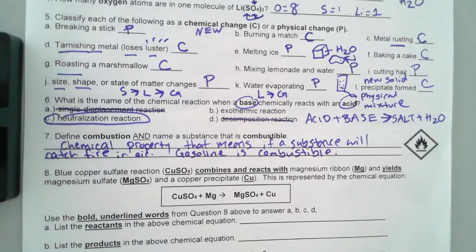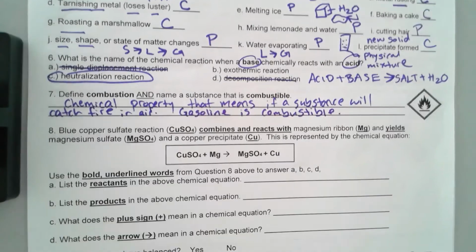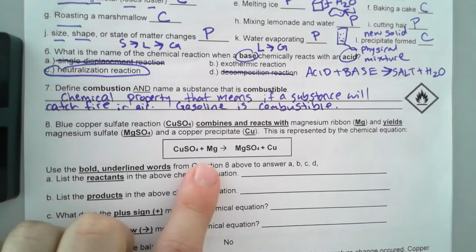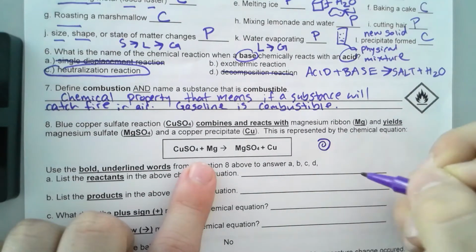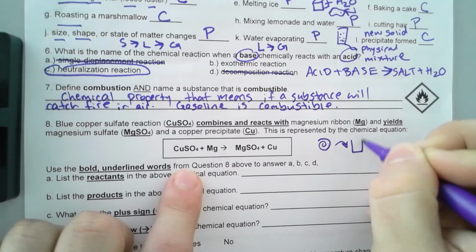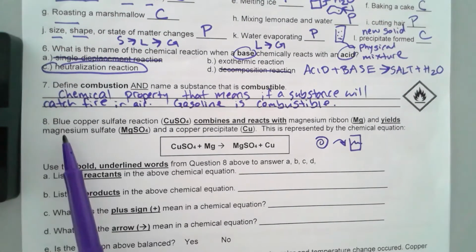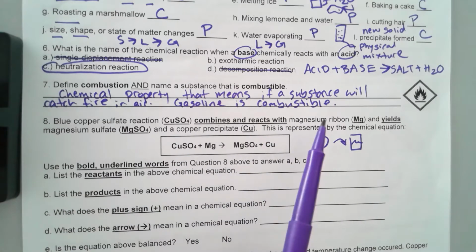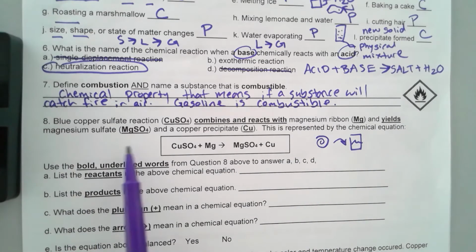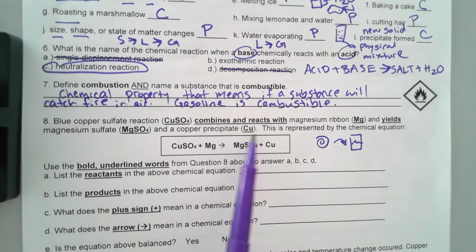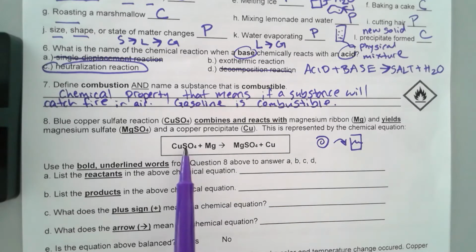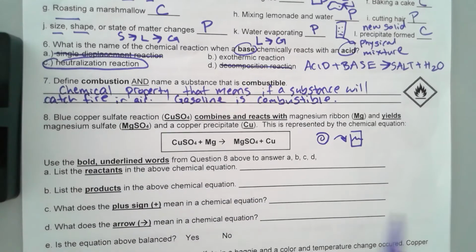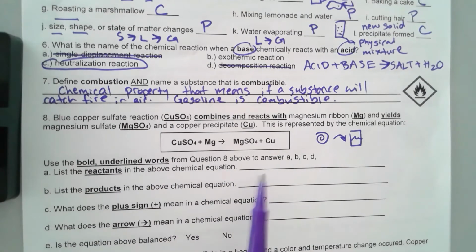Perfect. Okay? Alright, you need to learn how to read this. We did this in the experiment when you guys put a coil of magnesium ribbon inside that blue liquid stuff. Okay, we did this lab. So blue copper sulfate, CuSO4, combines and reacts with magnesium ribbon and yields magnesium sulfate and copper precipitate. This is represented by the chemical equation below. Use the bold underlined words from question 8 to answer A through D. So all of these words need to go somewhere over here.